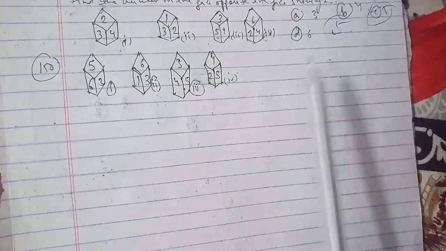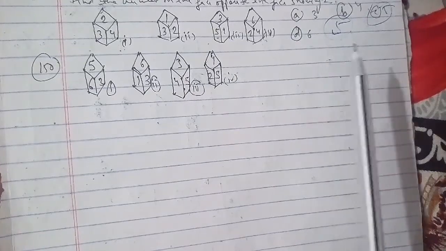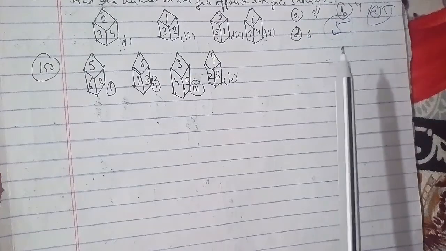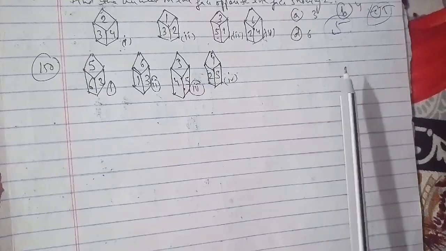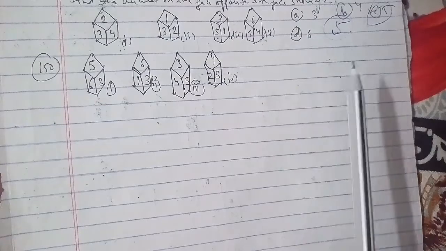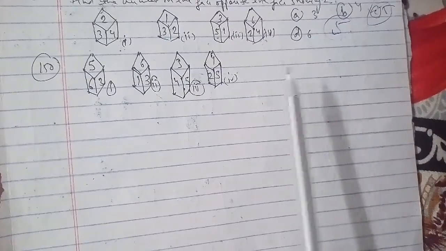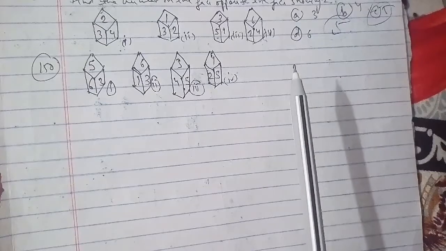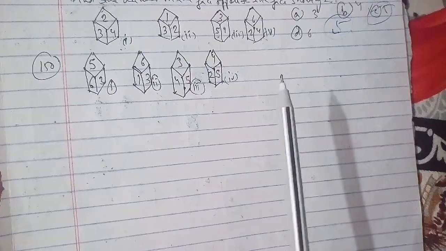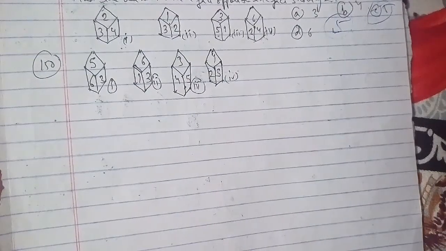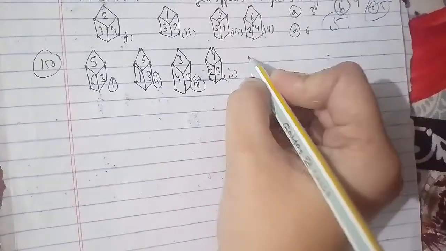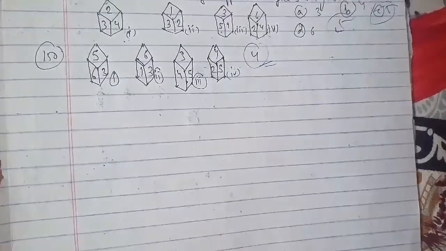We observe in these dice that the numbers 1, 4, 5 and 6 appear adjacent to 3, so they cannot appear opposite 3, and the only number that can appear opposite 3 is 2. So 2 cannot appear opposite 6, and hence 4 appears opposite 6, so the answer is 4. That is the right answer for this question.